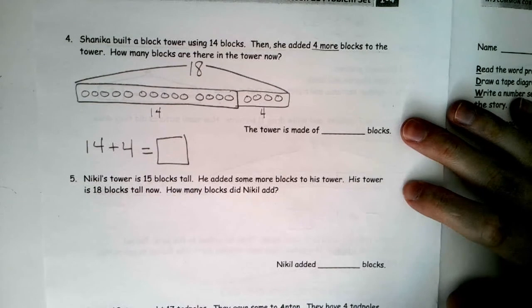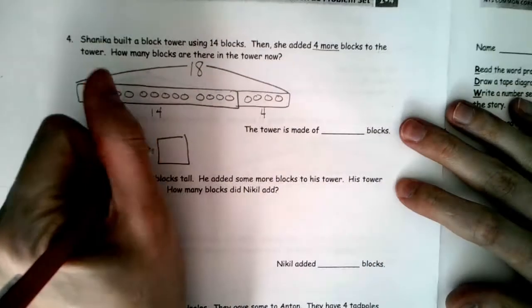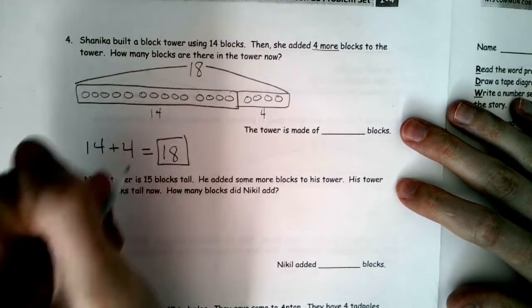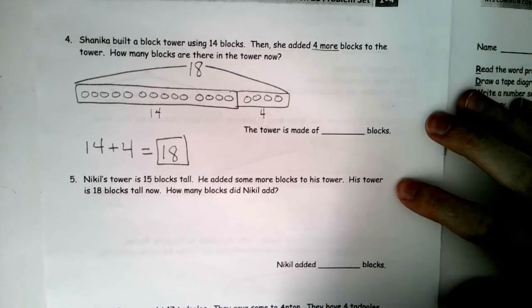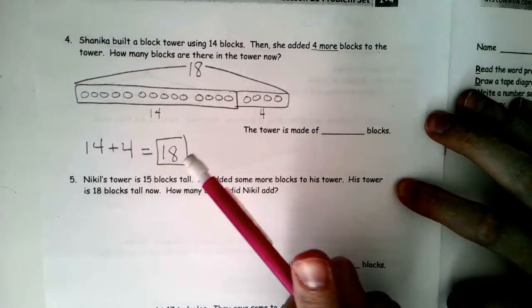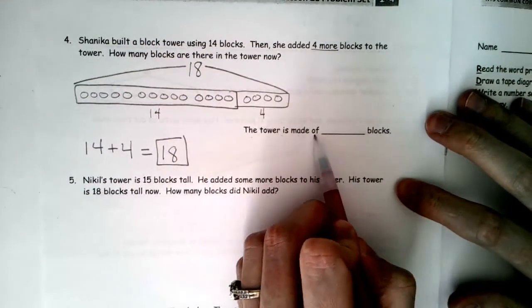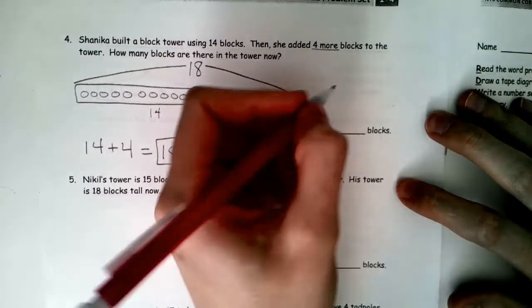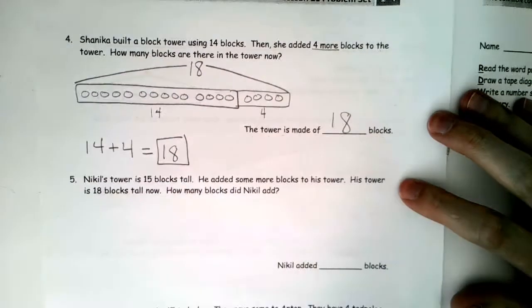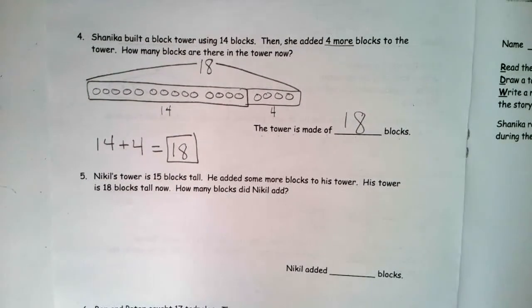Once we counted on or added 14 plus 4, we understood our whole number, or the tower is now 18 blocks tall. The tower is made of 18 blocks, is what that should say. You got it correct? Great job! Give yourself a big pat on the back. If you didn't, we'll do one more together.